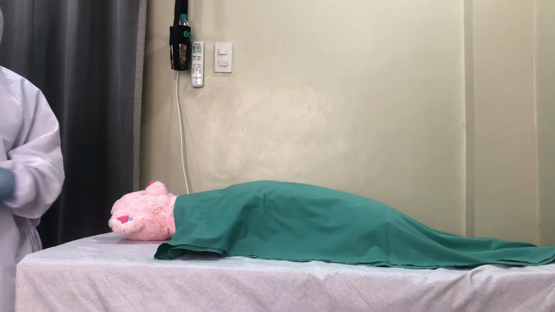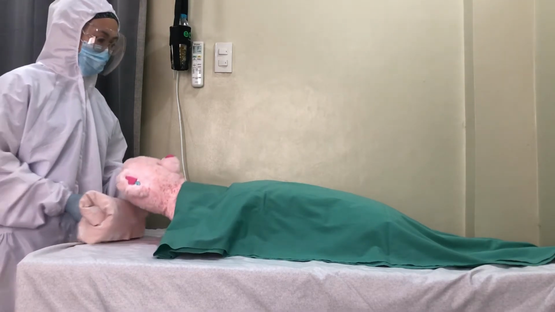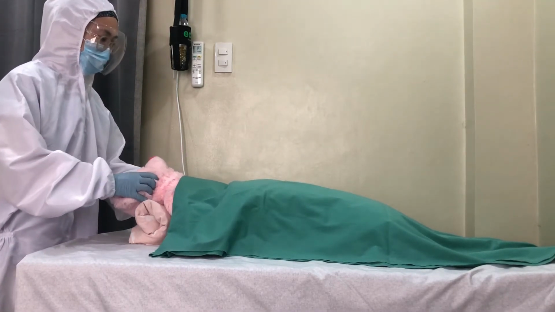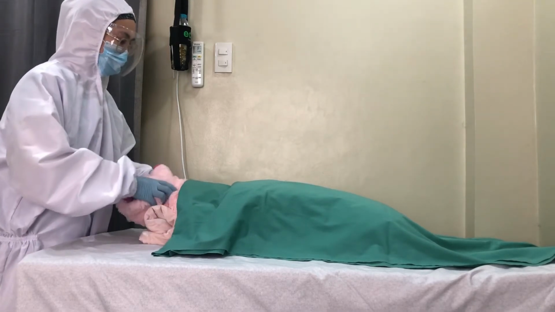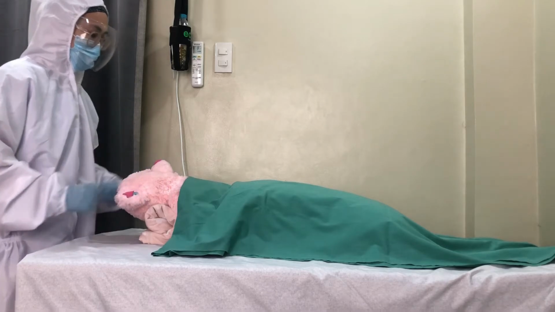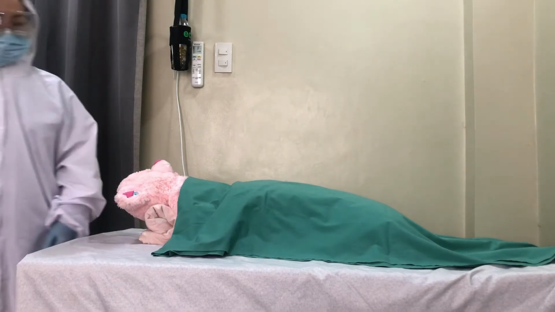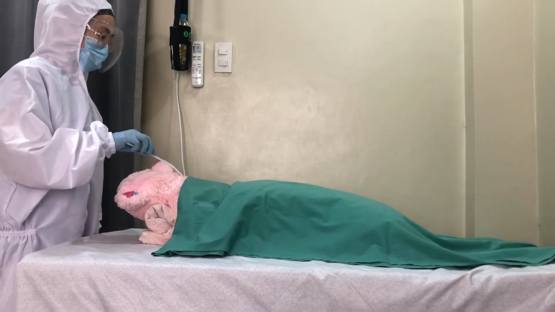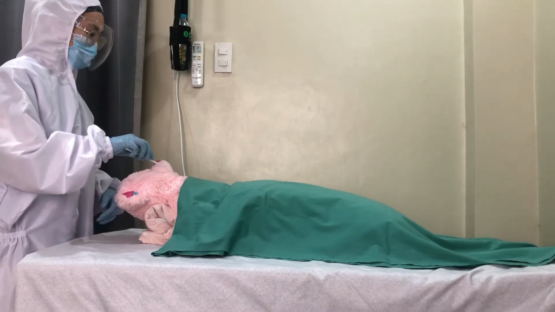Position the patient in a sniffing position. Since the patient is COVID-19 positive, an intubation box should be used for protection against infection. Since a video laryngoscope is available at the ICU, it should be wrapped with a disposable cover and will be used to optimally view the upper airway of the patient.